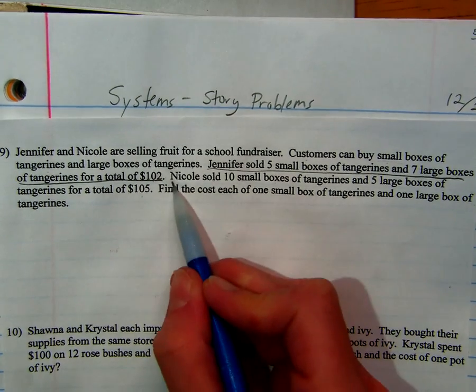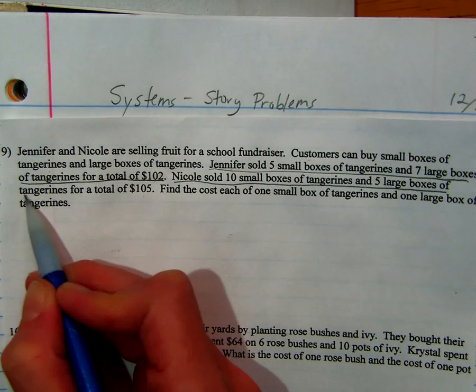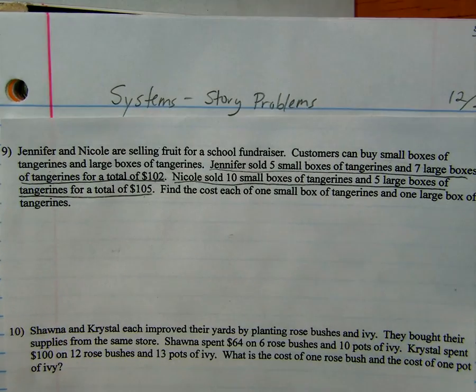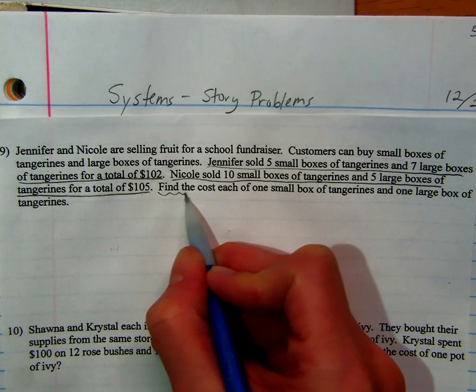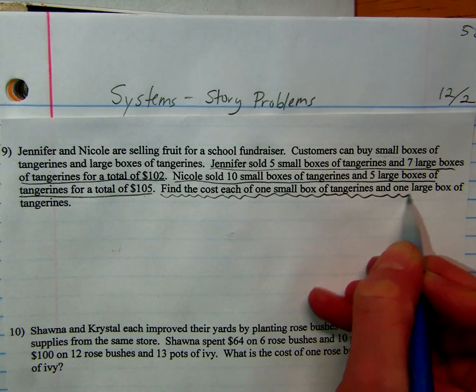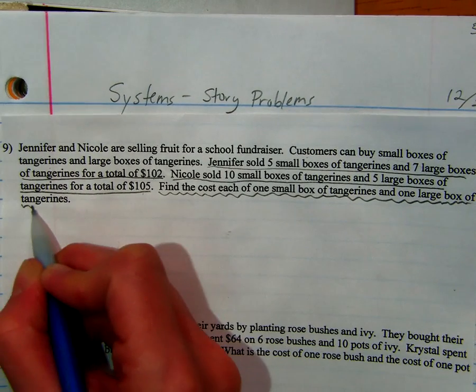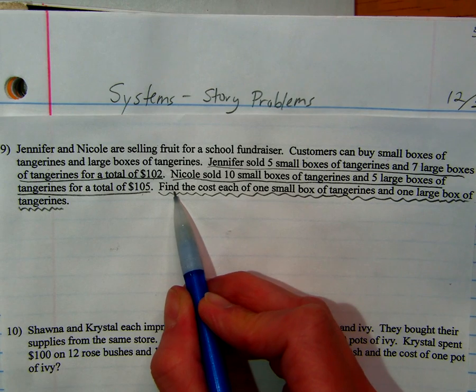And then Nicole sold 10 small boxes, 5 large boxes for a total of $105. And then they want us to find the cost of 1 small box and 1 large box of tangerines.